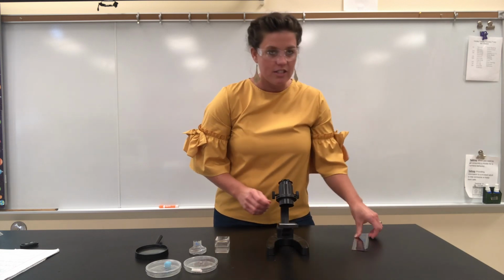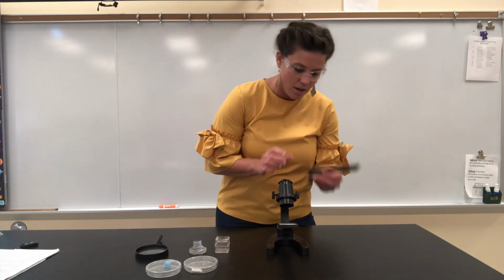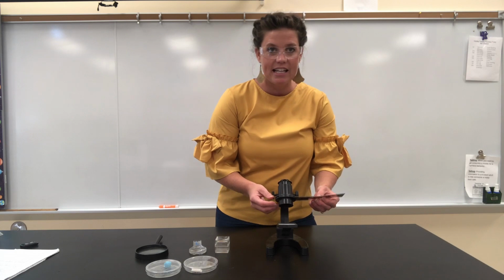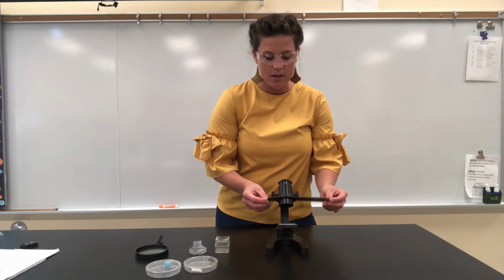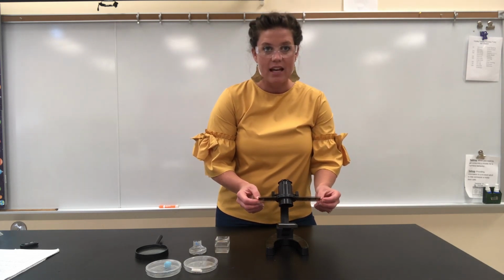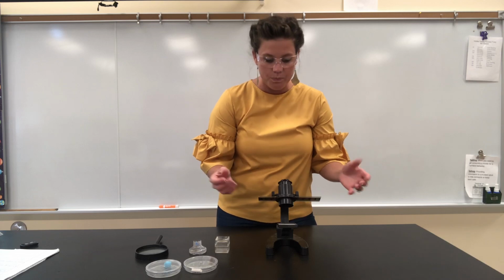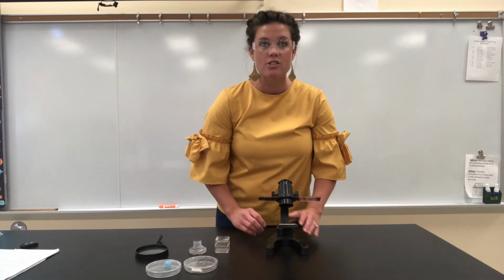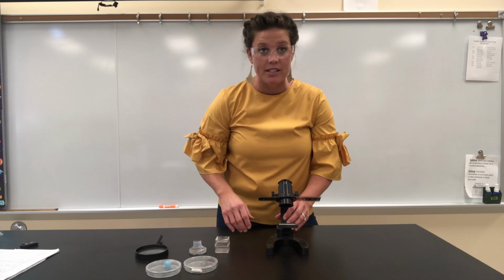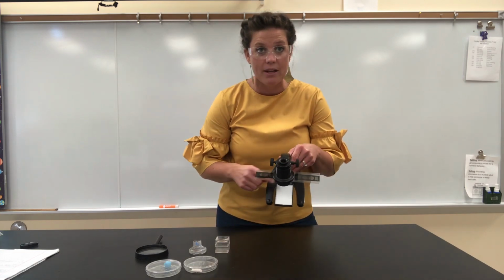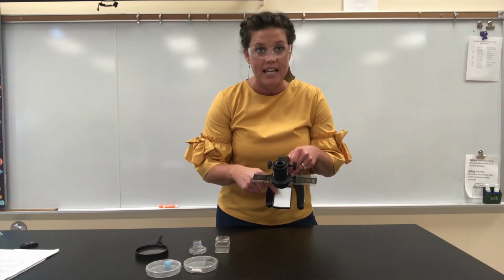So what you'll do is you will take your slide. In our microscopes, they slide into a slit here at the top. You adjust the slide so that it is where you want to view. Our light source for these microscopes is the lights coming from our ceiling. I'm going to tip the microscope up and you see this white rectangle.